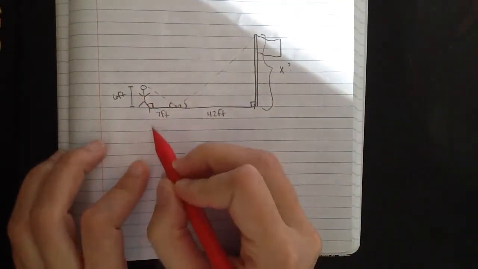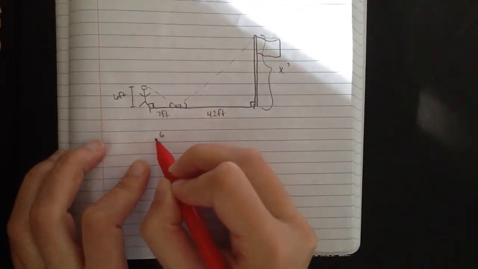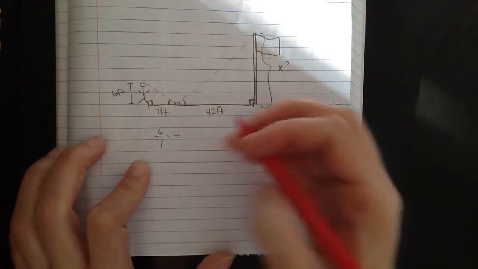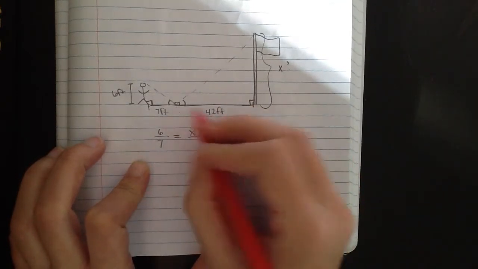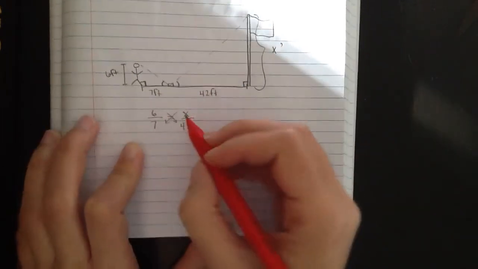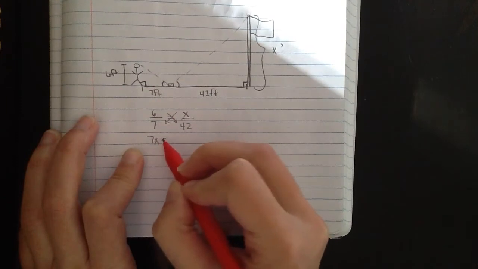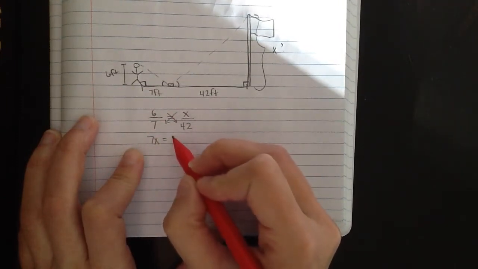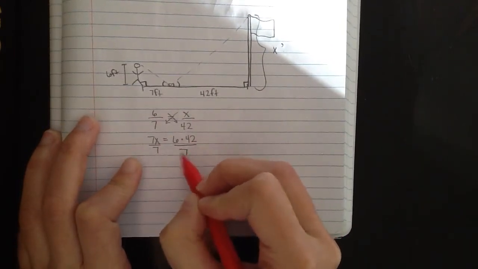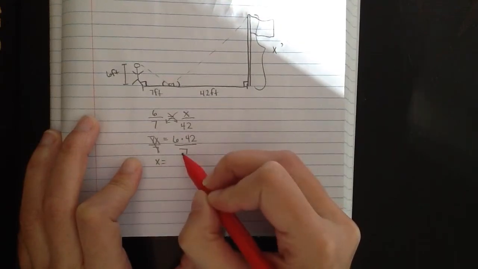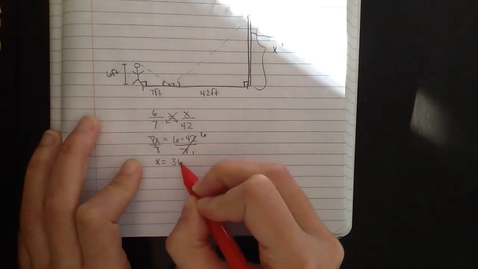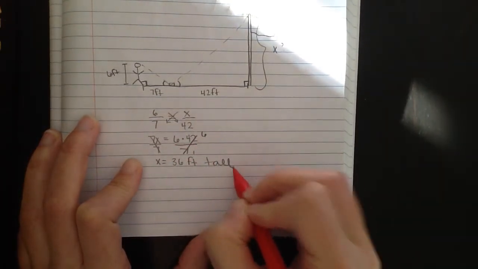So if I start with me and my little triangle right here, I could say that my height over the distance away from the mirror is equal to the height of the flagpole, which I don't know, over the distance from the mirror, so 42. And so then we could cross multiply and solve. 7 times x is just 7x. 6 times 42, I'm actually not going to do it. I'm going to just write 6 times 42 because when I divide by 7 to get x alone, I can divide 7 into 42 really easily. That's 6. And so I'm just left with 36 feet tall, which is pretty darn cool.